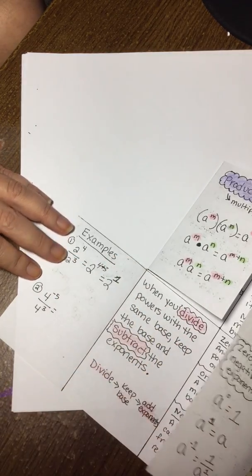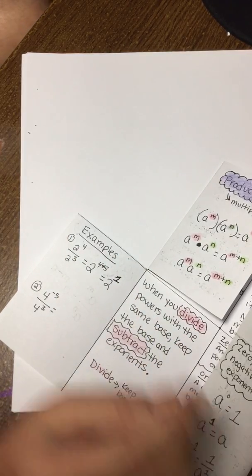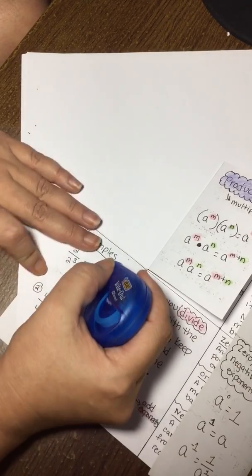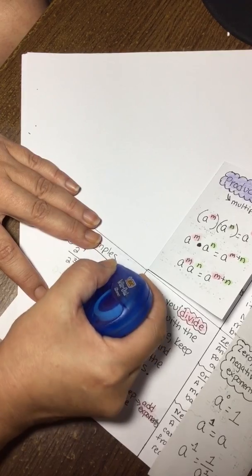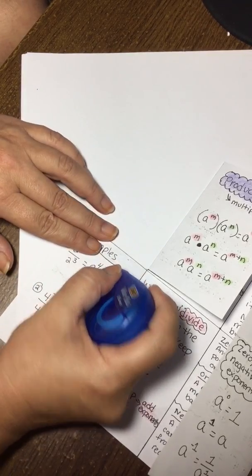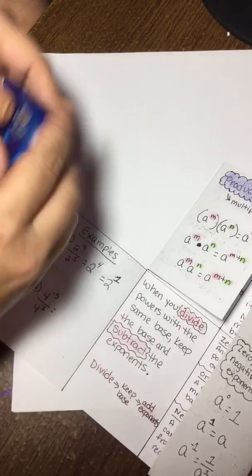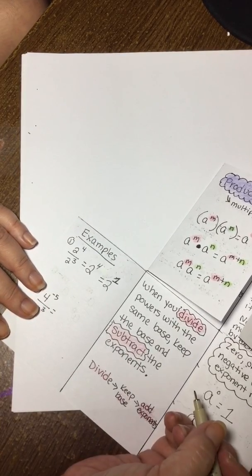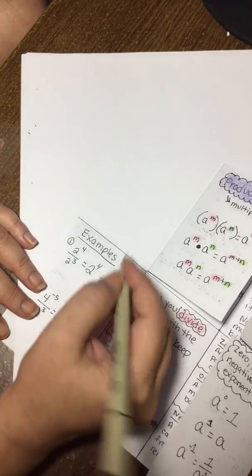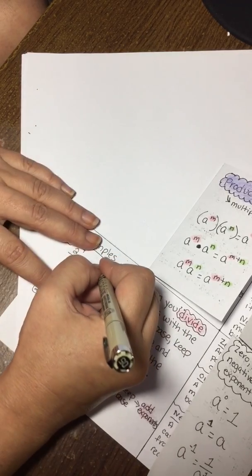Okay, so that's supposed to be subtract. I need to fix that. That still looks like a plus. I didn't use my rules the way I was supposed to. I was stuck on multiplying. Forgot that I was dividing. Okay, let's do that again. Should be 4 minus 3.